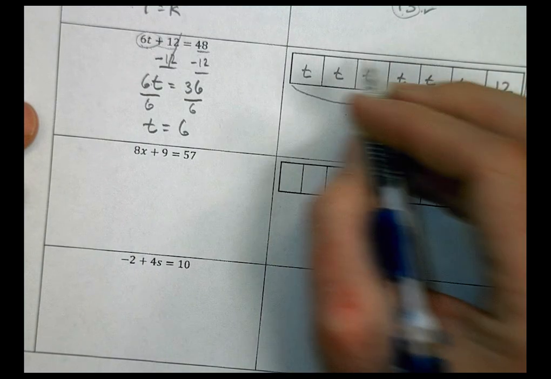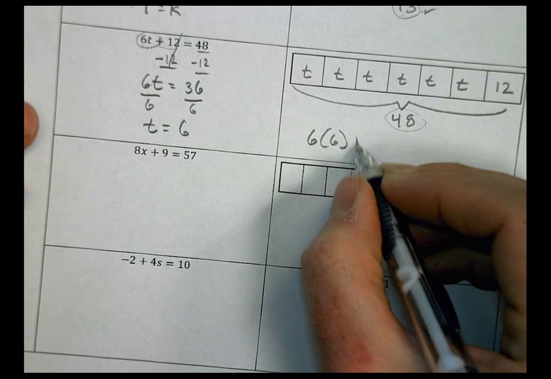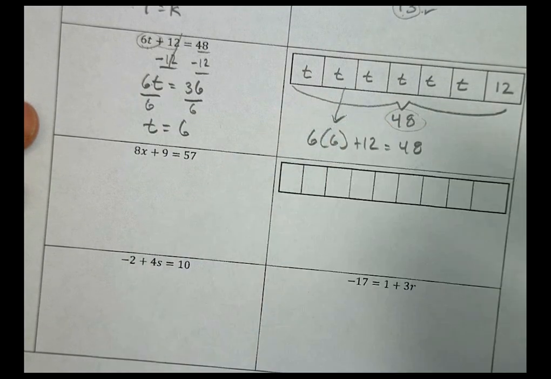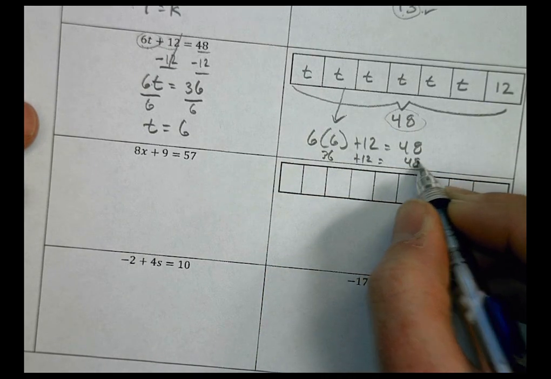And again, you could check that out. You could say, well, does it work? Does 6 groups of 6 plus 12 equal 48? Because that was what I put in there for t. This is 36. 36 plus 12 is 48. It works out.